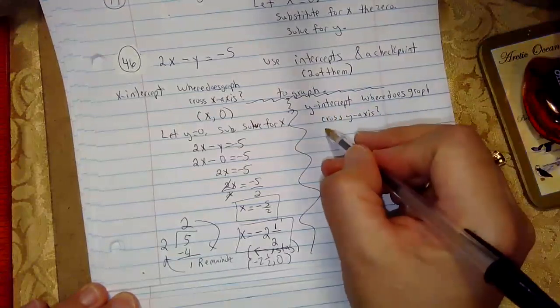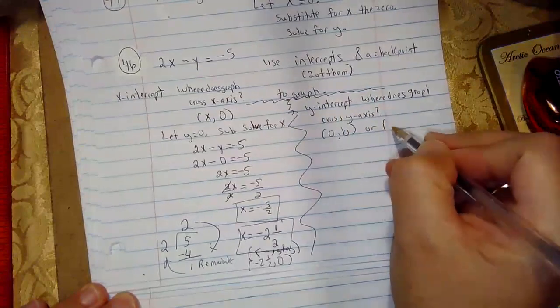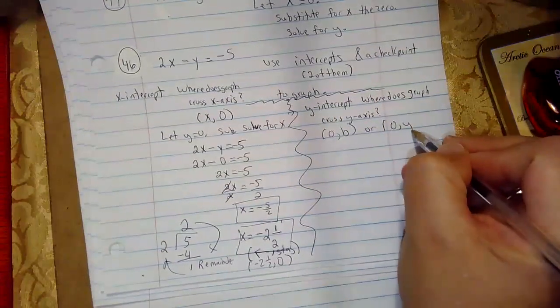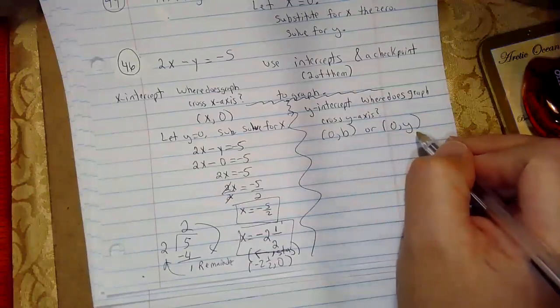Okay, so I use 0b or 0y, trying to find out what y is. So usually they use 0b, but I'll do 0y here also.